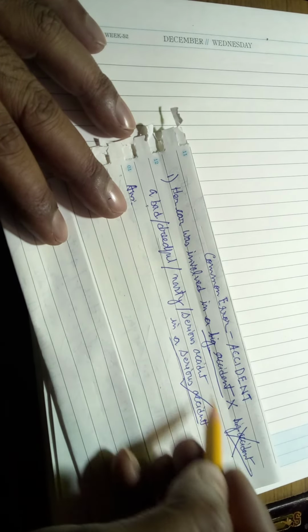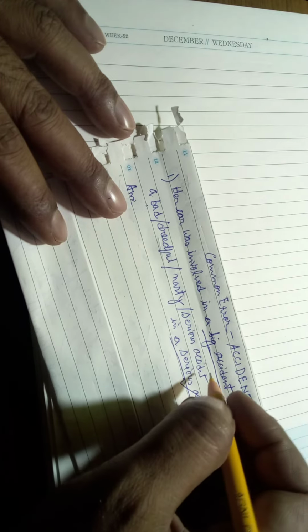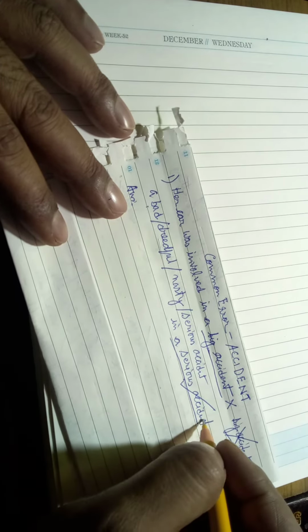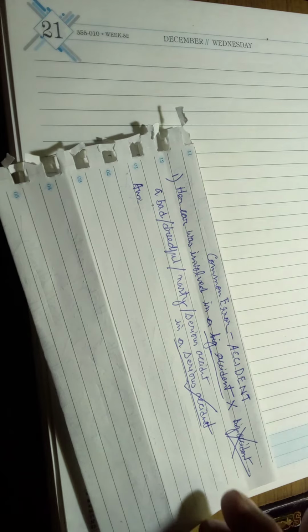or a serious accident. Always use a serious accident.